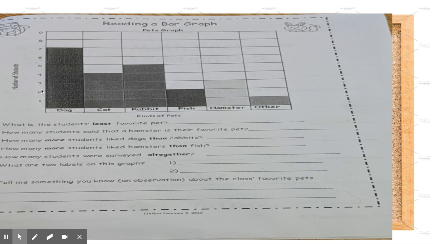Then going up the side, we see the numbers, and as we go up, the numbers get bigger. And these numbers are the number of students. So looking at our graph here, we're going to see the number of students who have dogs, cats, rabbits, fish, hamsters, or other animals for their pet.